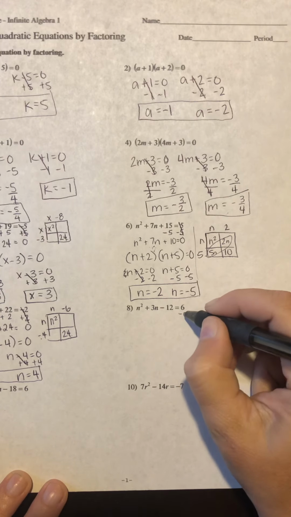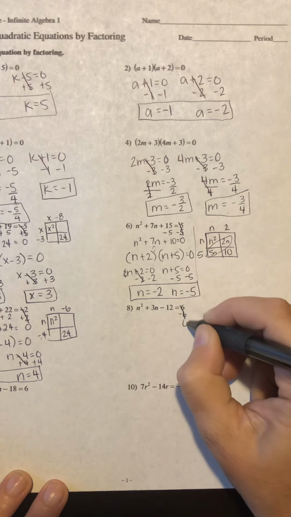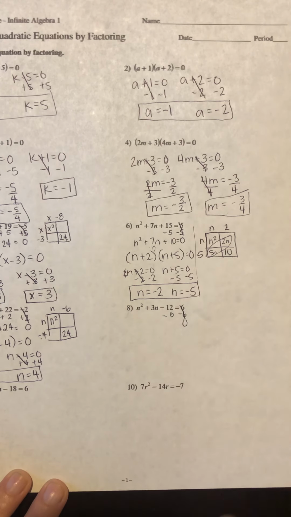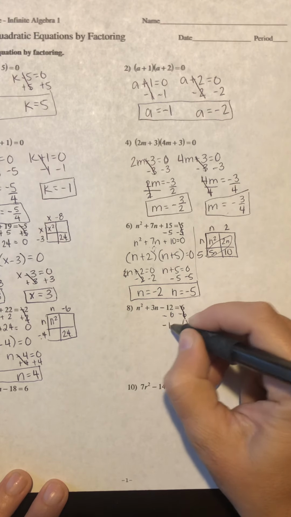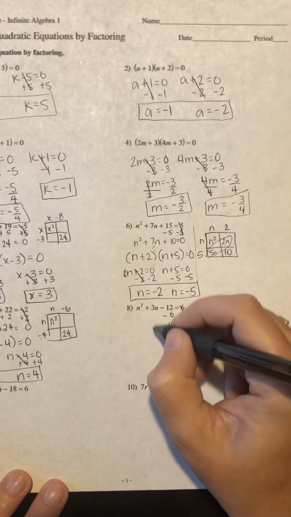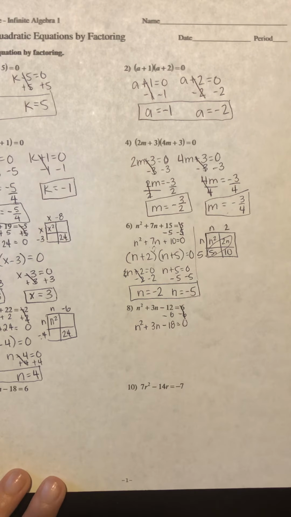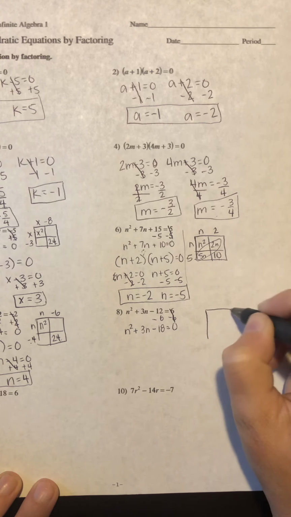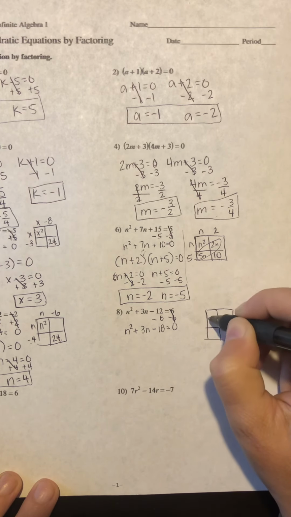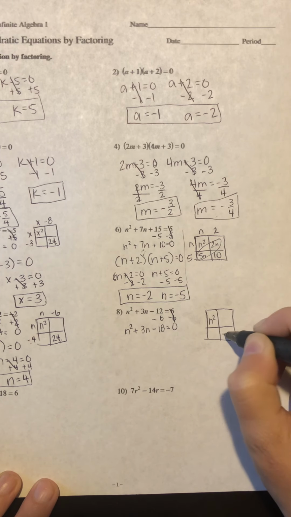All right, here we're going to subtract 6 to get that to go to 0, and we want to subtract 6 from negative 12. That's actually going to give us negative 18. Bring down the rest, so we have 3n and that positive n squared. We want to come over here and factor it. So n squared, and we have a negative 18.